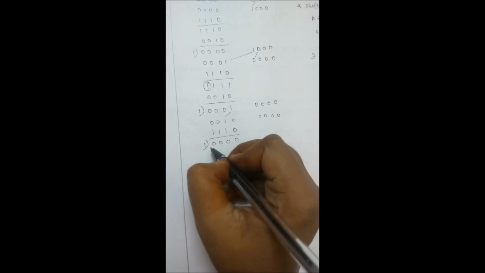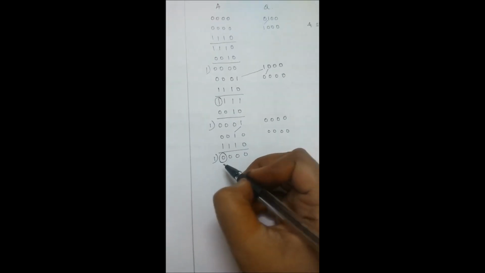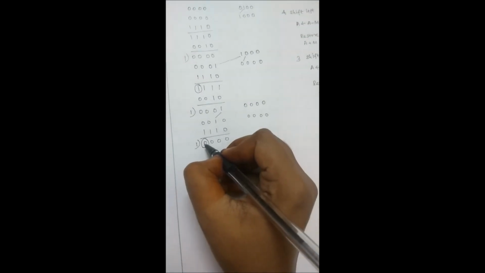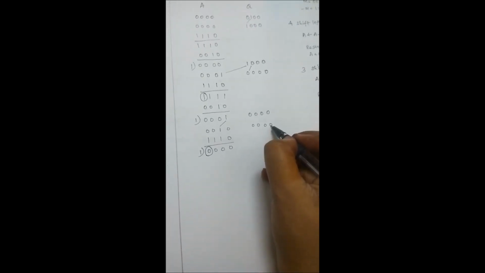Again the carry bit will be 1, again 0, so 1. Now we consider the most significant bit of A. If it is 0, we set Q naught, that is the least significant bit of Q, as 1. So A equal to 0, set Q naught equal to 1. The value will be 0 0 0 and 1. So this cycle is completed.